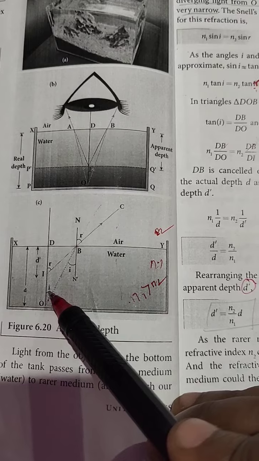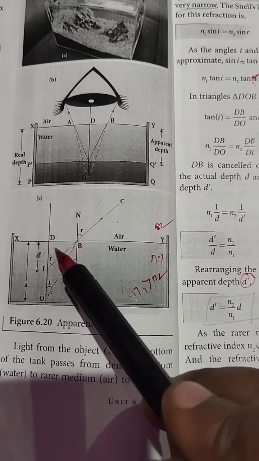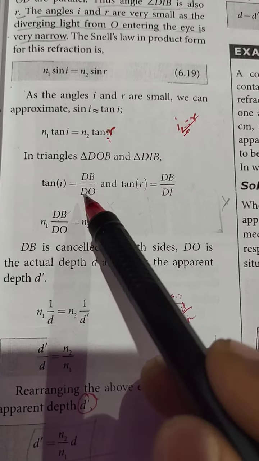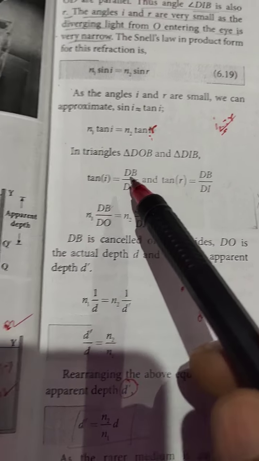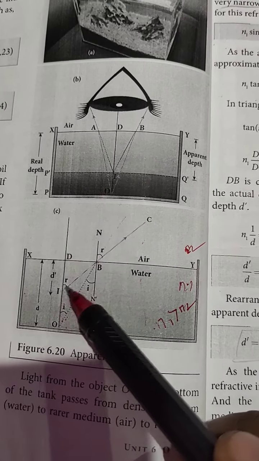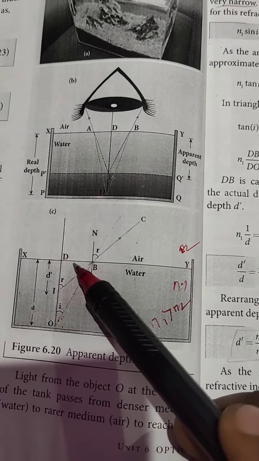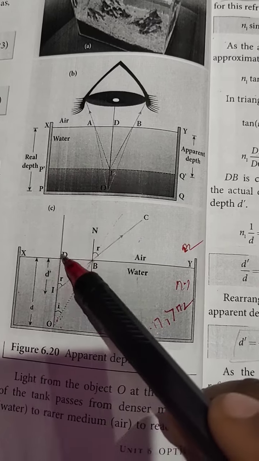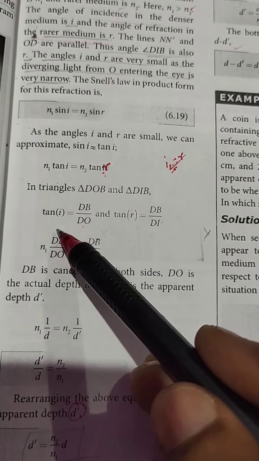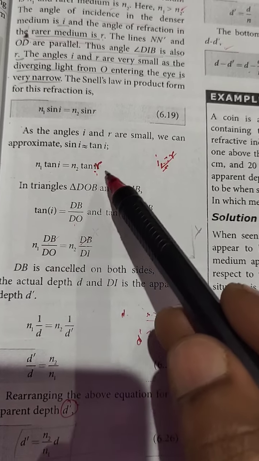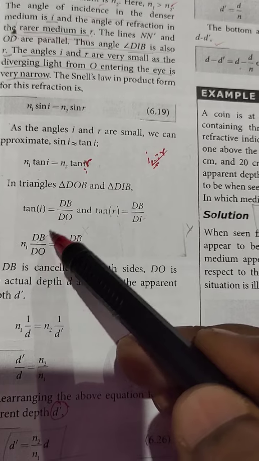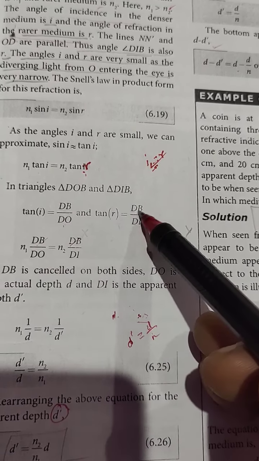Tan I equals the opposite side DB by the adjacent side DO. So tan I is written as DB by DO, and for the other angle, GIB, tan R has opposite side DB and adjacent side GI. So put the value of tan I and tan R in this equation: n1 tan I becomes here and n2 tan R becomes here.